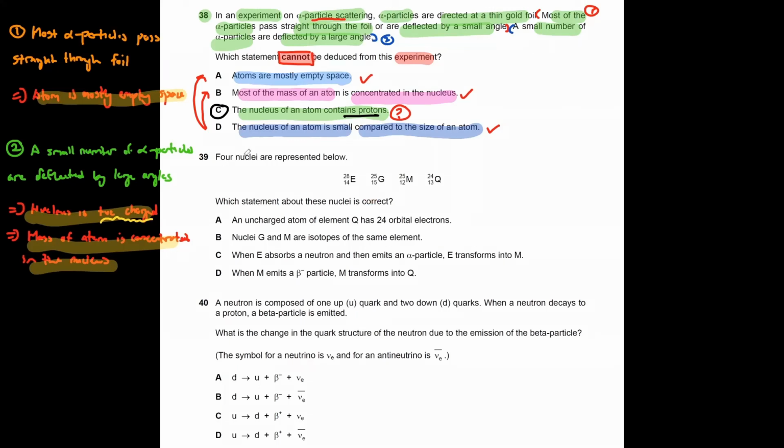For question 39, you have 4 nuclei that are represented below. Which statement about these nuclei is correct? For A, you have an uncharged atom of element Q that has 24 orbital electrons. So this one is an uncharged atom. What do we know about uncharged atoms? So I'll just write it right over here on the right hand side.